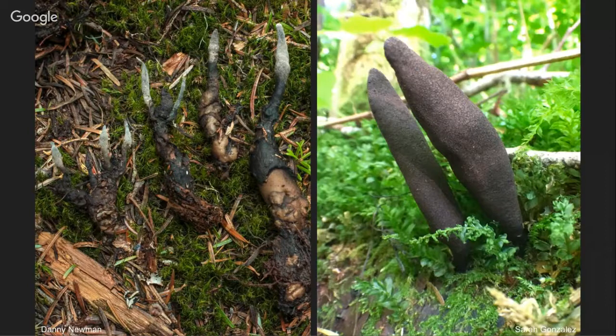They start diverging around the same time that the angiosperms start diverging, so it's a very ancient lineage, and there's just this huge diversity. The genus has never been monographed. There is no book, the genus Xylaria. There's no single place to go look up what these fungi are. And they've been relatively poorly studied.